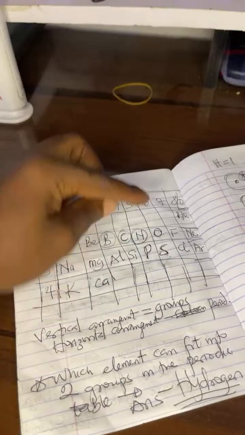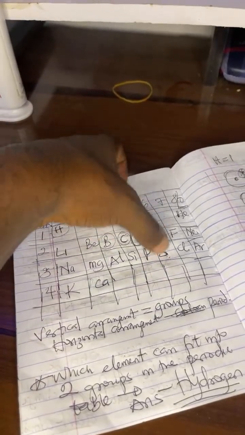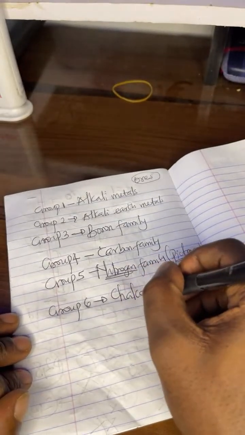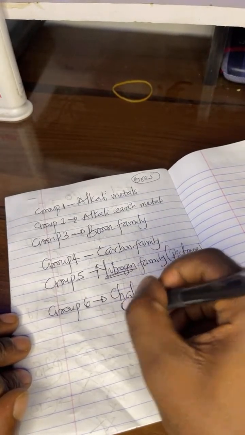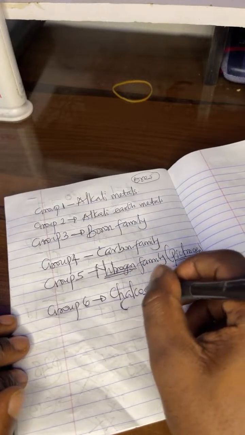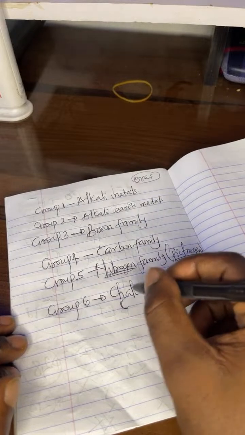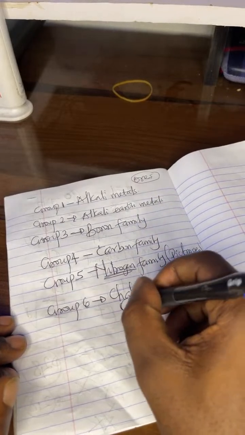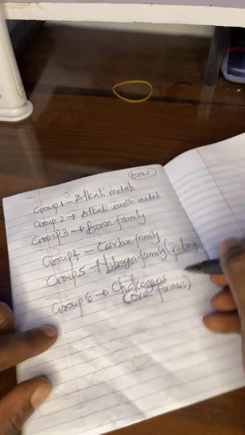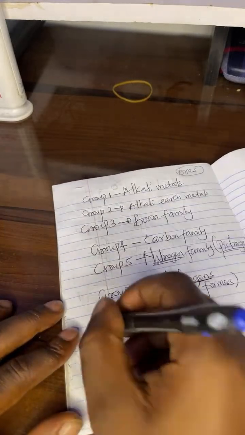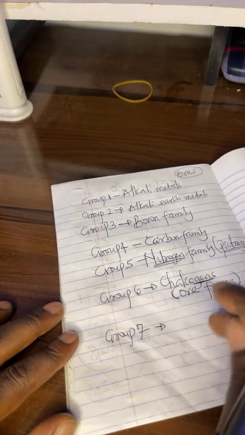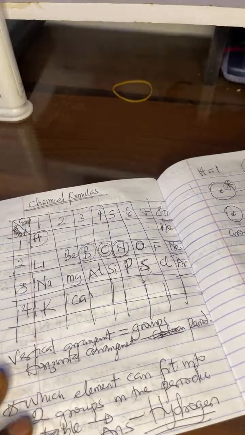Because this group 6 forms ores, we call them chalcogens. Anywhere you see gen, G-E-N, it means formation. So chalcogen means ore formers. That's what we call group 6 elements. The next one is group 7.